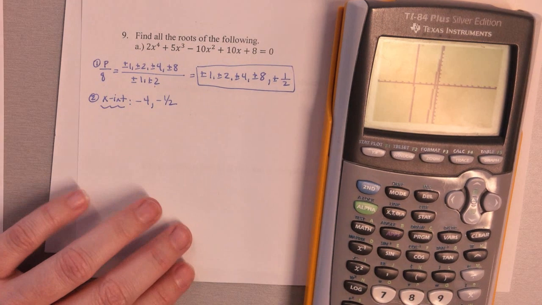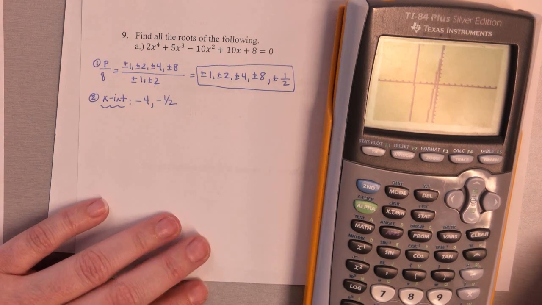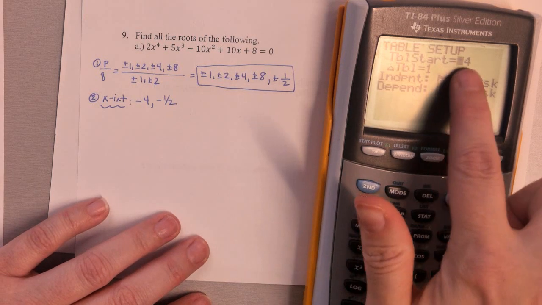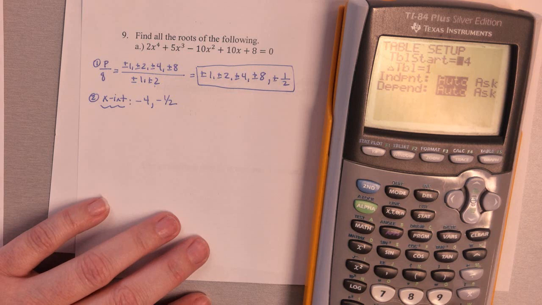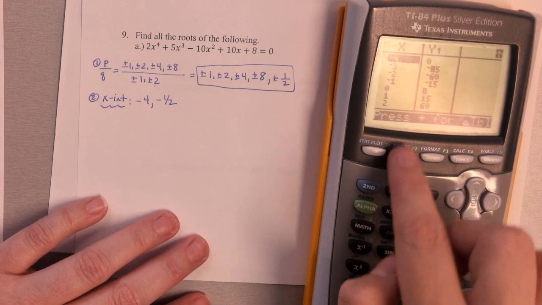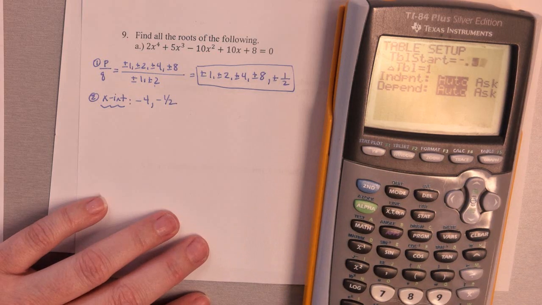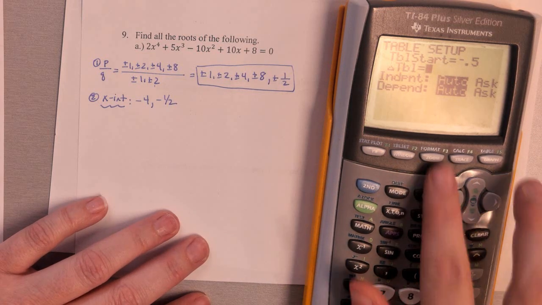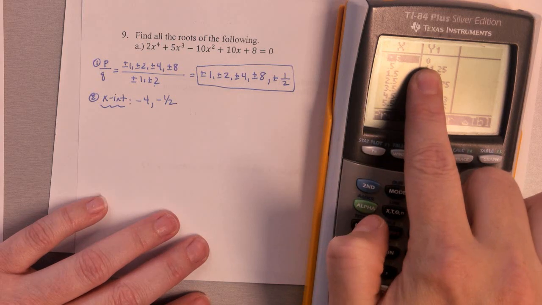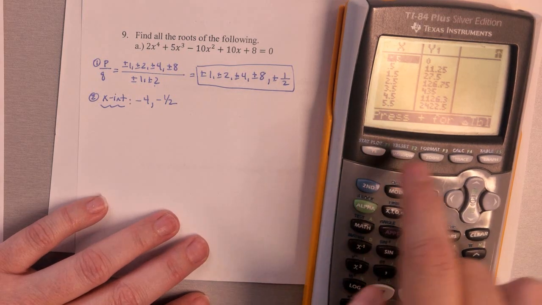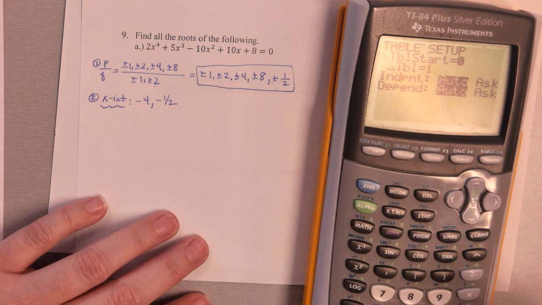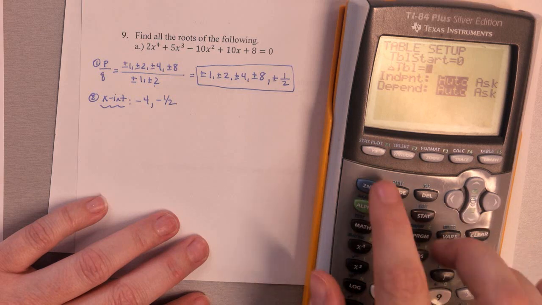Do you want to know how you can verify that with your table really quickly? You can go to your table set, second table set. Instead of starting at a whole number, just start at -0.5. And then if you check your table now, it'll tell you it's a 0. Okay, and then you can just go back to table set, put it back to a whole number, and then you'll be good. Okay?